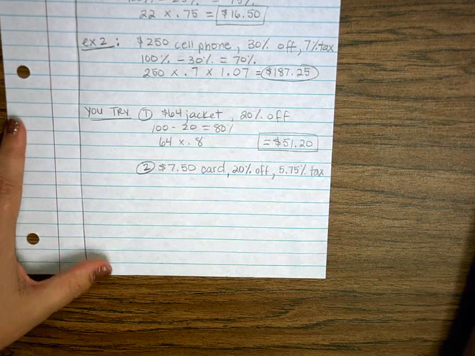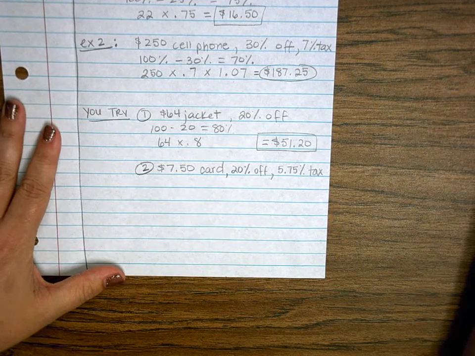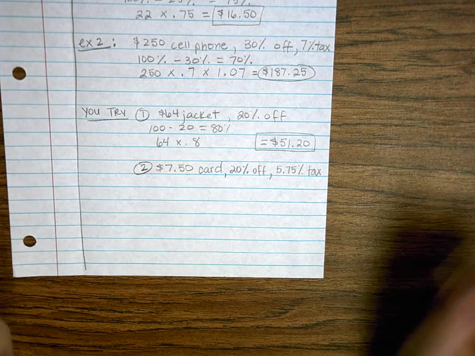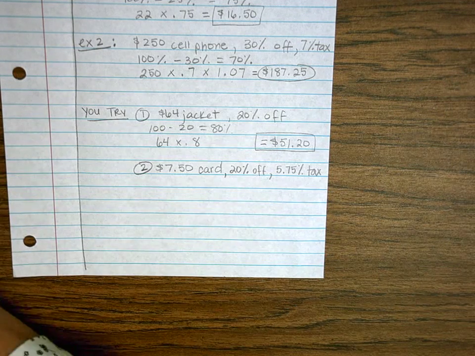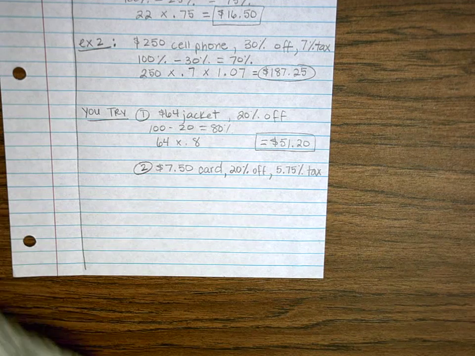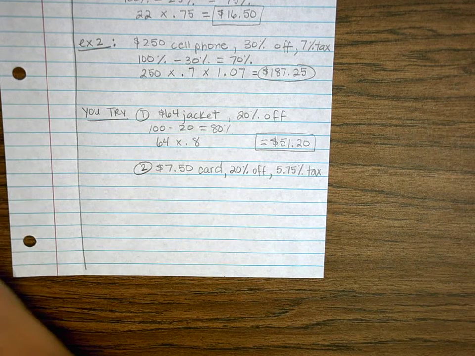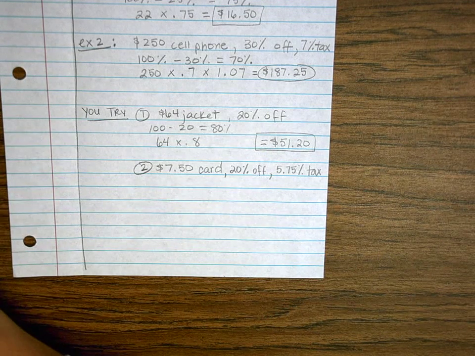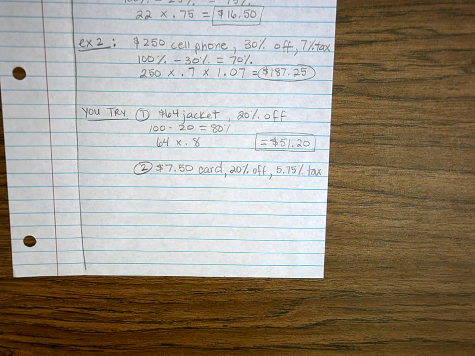You can look at example 2 for help. You're going to have to round on this one to the nearest cent.